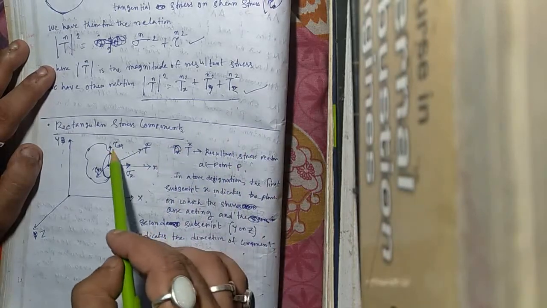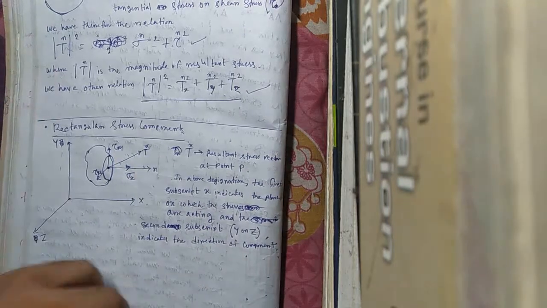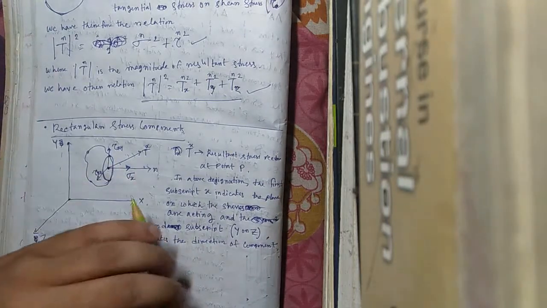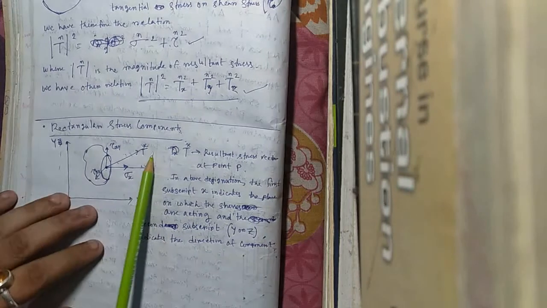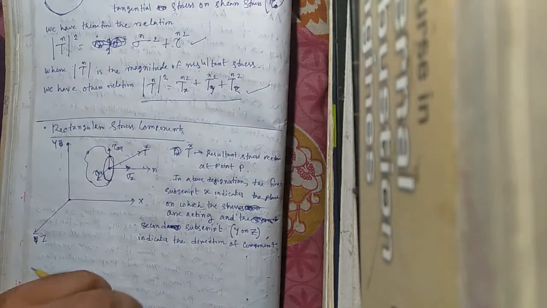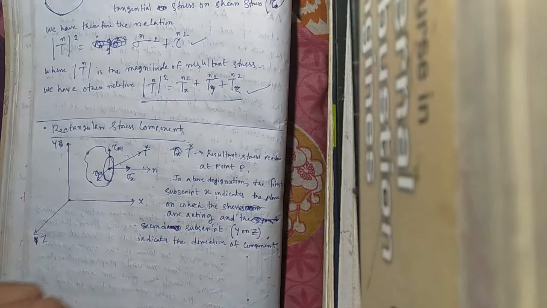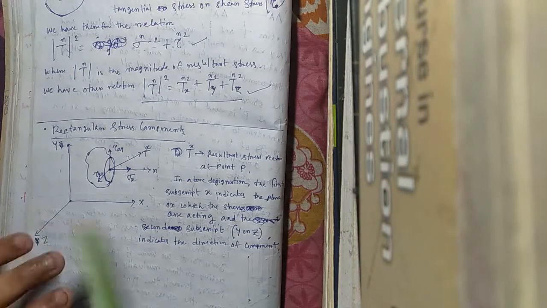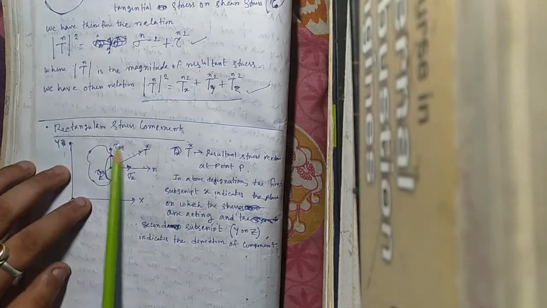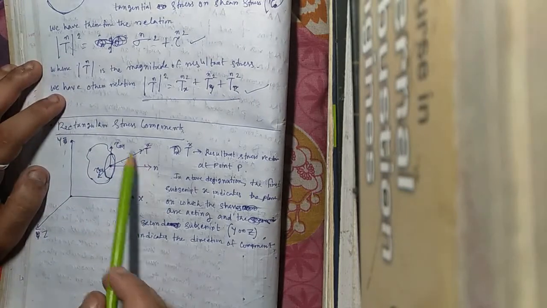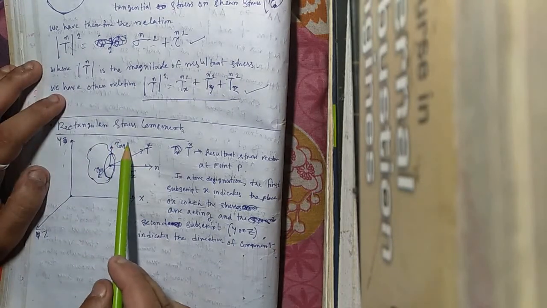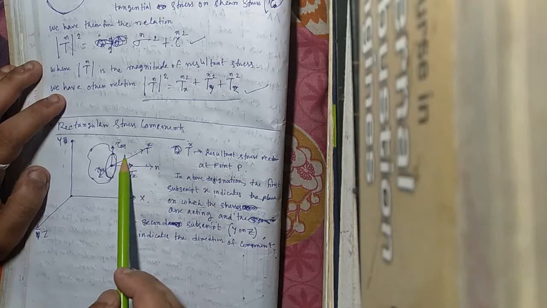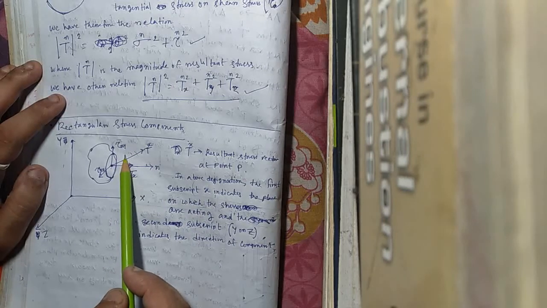So tau xy is acting on the x plane, but the direction of the tau is y.